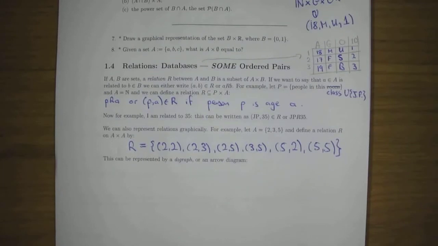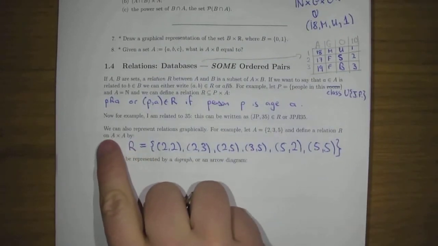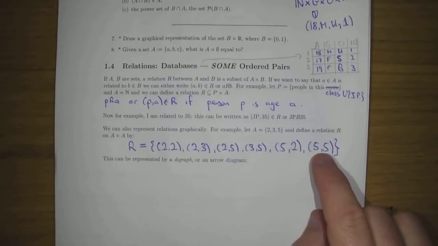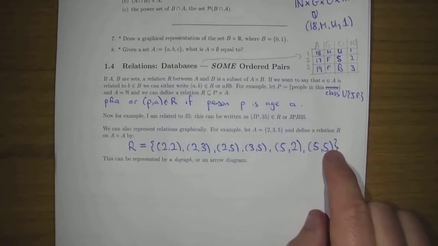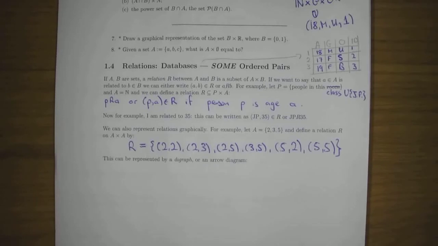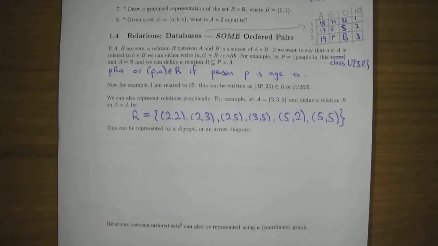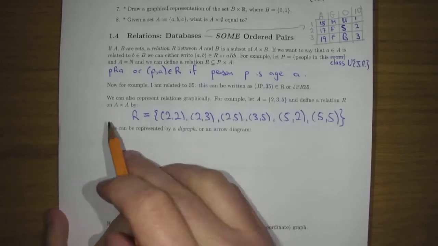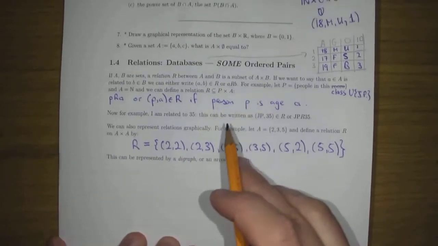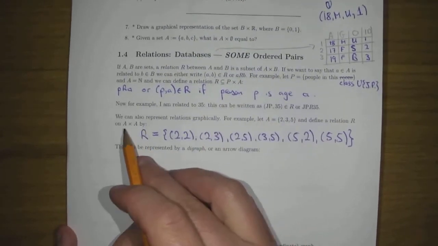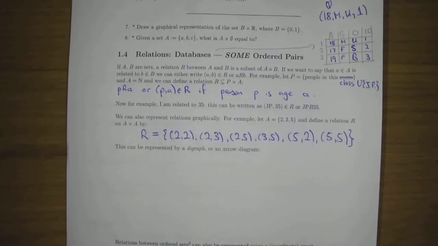Now notice, unlike when you have a Cartesian product of a set with itself, you can have what looks like repetition. Now it's not really repetition because it's a first 5 and a second 5. It's a little bit different. Okay, so the best way to represent a relation, the best way to analyze them, is to draw what's called a digraph. This is called a relation on A. You can have a relation between A and B, or you can have a relation on A. And this is typically the one we're going to be looking at.